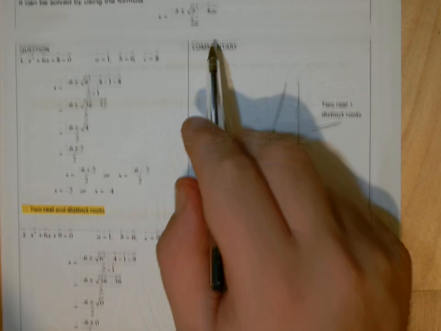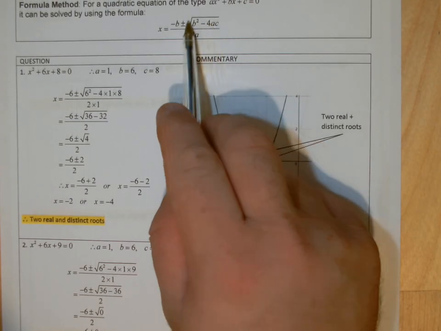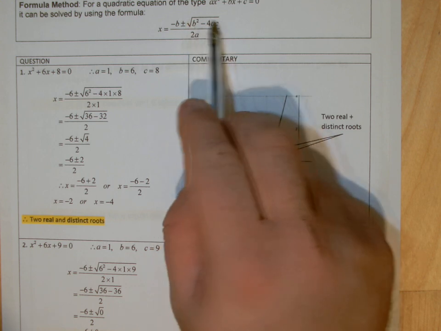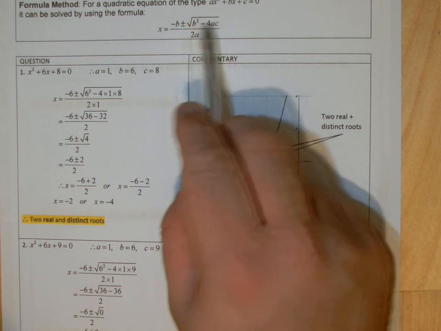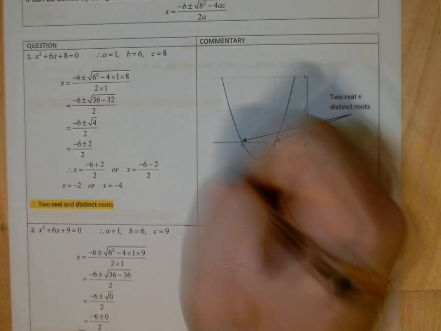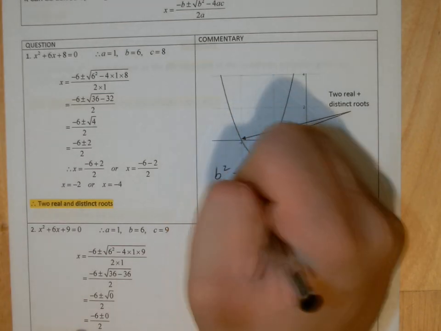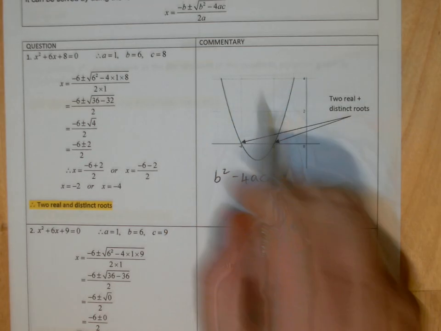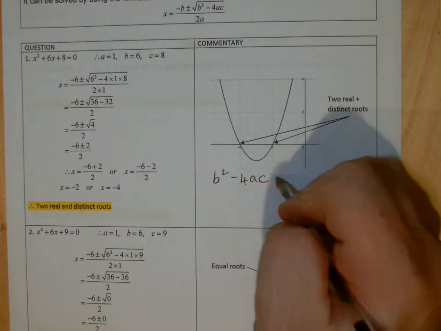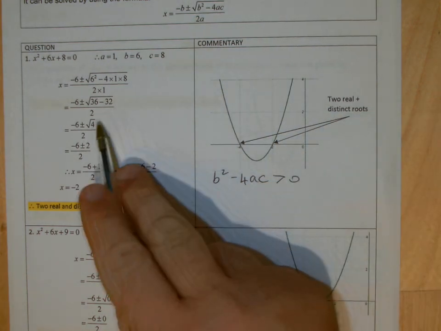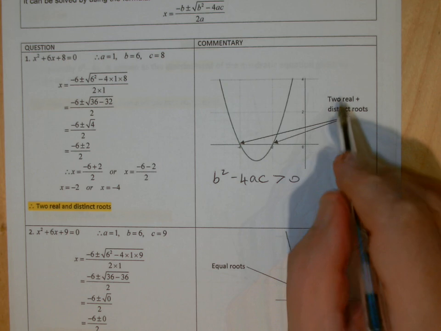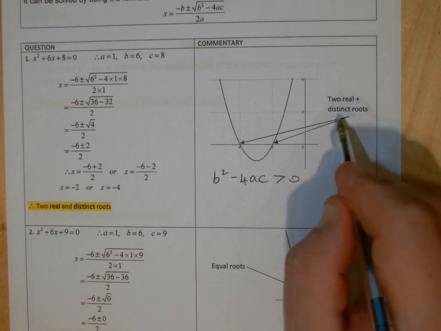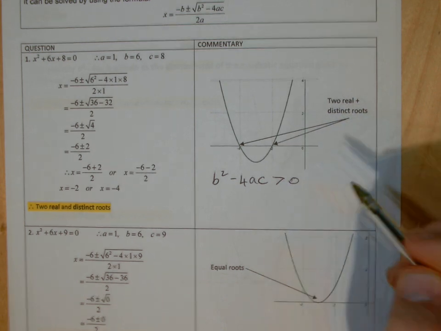Now if you go back up here to look at the value here, it's essentially whatever b squared minus 4ac is. So in this case, we needed b squared minus 4ac, that value inside that root, to be positive. And it was. And if it's positive, then we've got this situation, two real and distinct roots.